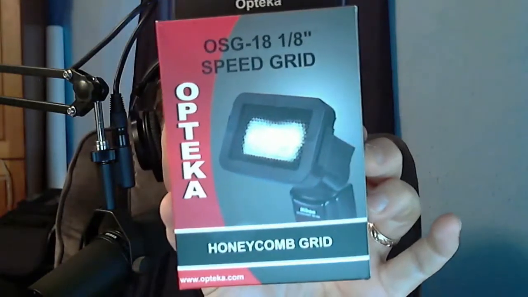And this company here is called Opteka, OPTEKA.com. Someone throw that in the chat room for me. www.opteka.com. And I found these little babies here, it was probably on Amazon. So either check Amazon or eBay.